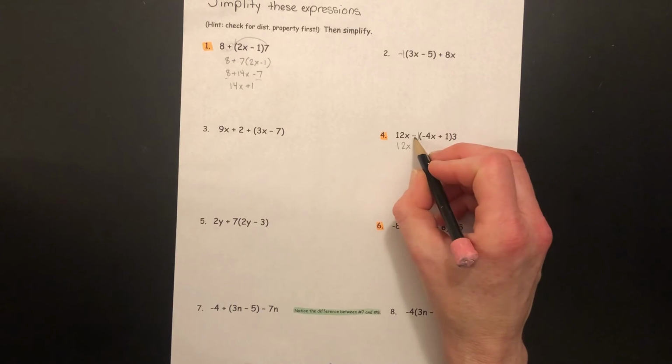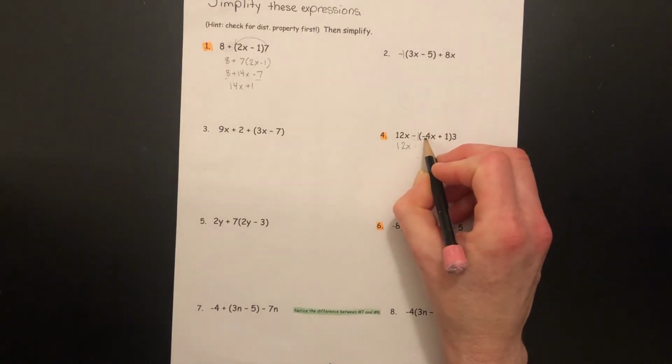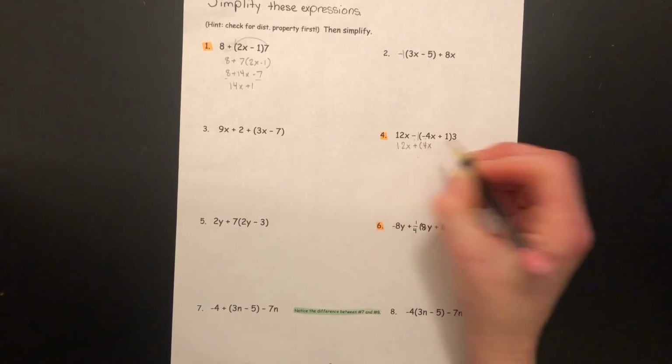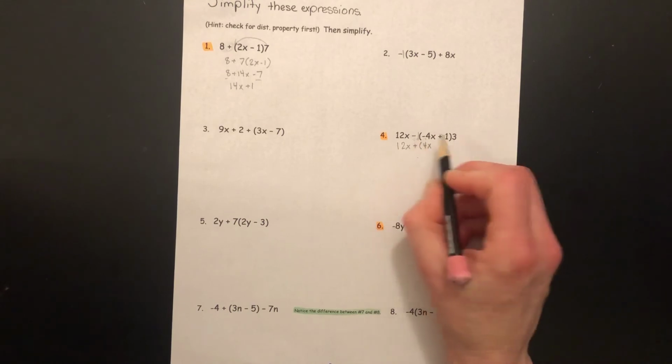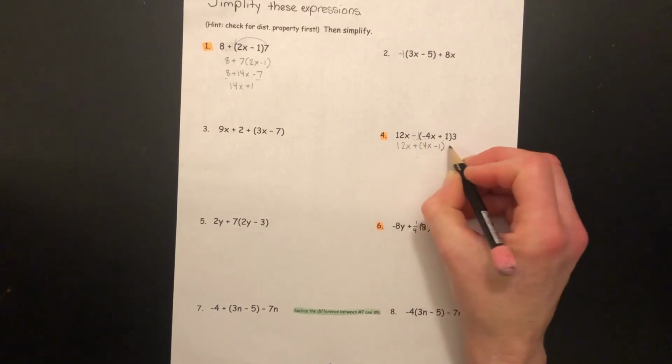So it would be -1 times -4 is positive 4x. Then we have -1 times positive 1 would be -1. 3.